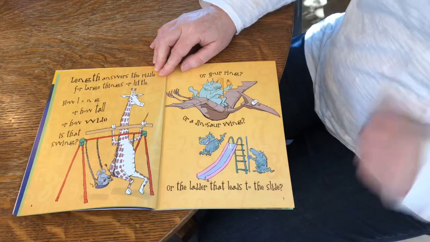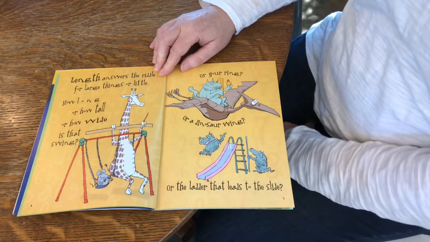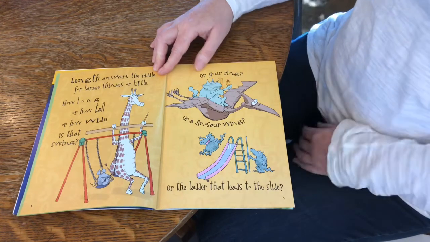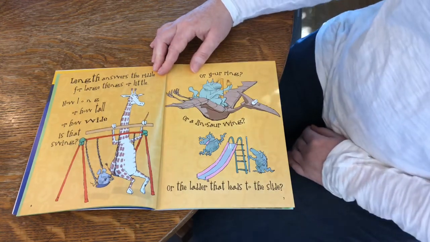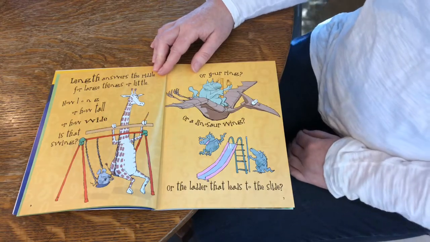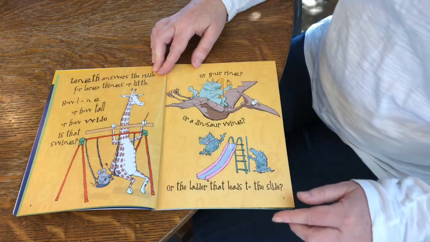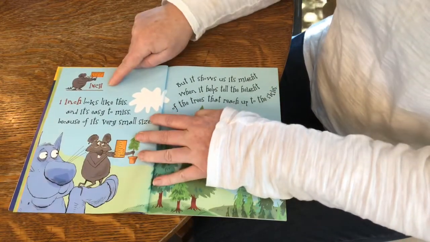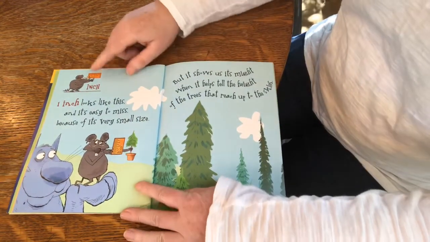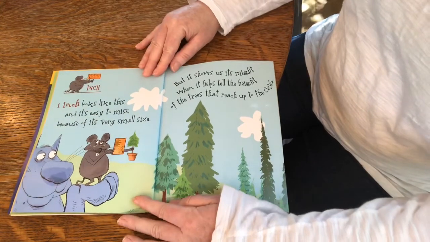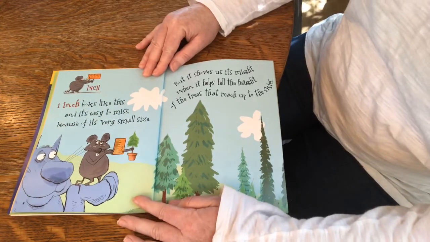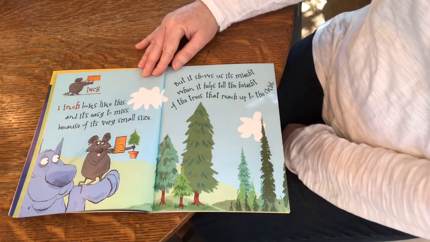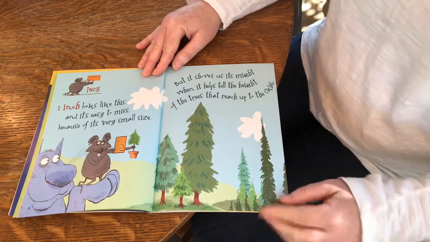Length answers the riddle for large things or little. How long or how tall or how wide is that swing? Or your ring, or a dinosaur wing, or the ladder that leads to the slide. Inch. 1 inch looks like this, and it's easy to miss because it's very small size, but it shows us its might when it helps tell the height of the trees that reach up to the skies.